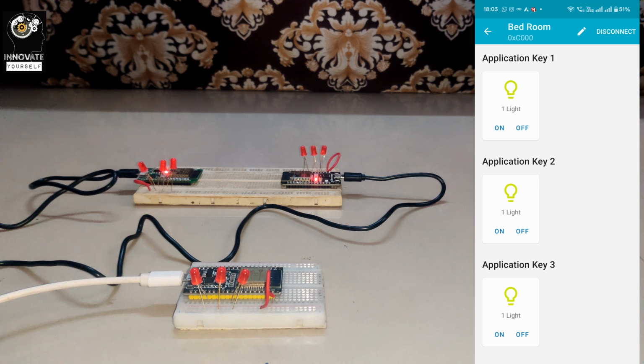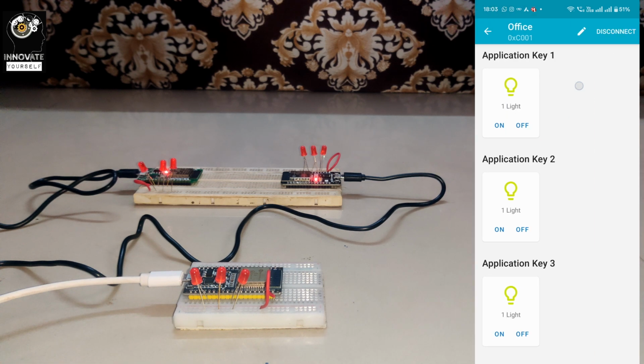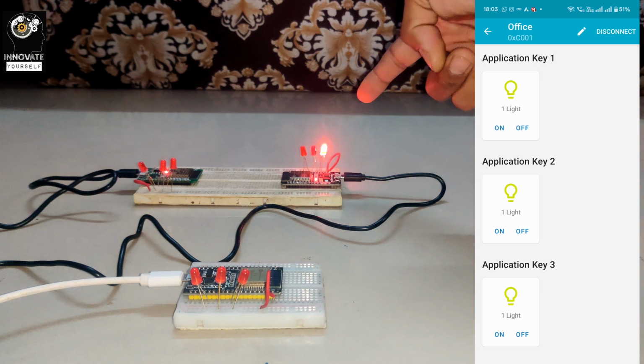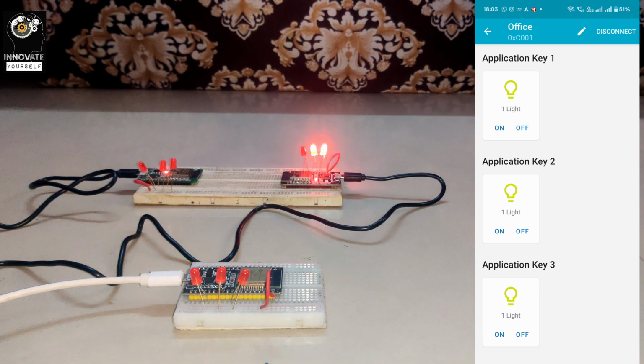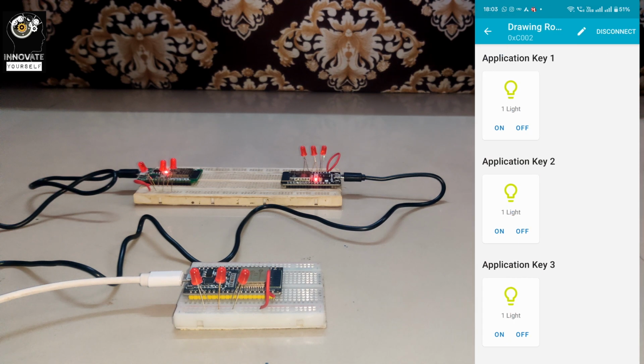Now let's move to the second device, and that is in the office. Now I'll click on the first one, I'll turn on light 1. Light 1 is turned on. Light 2, light 3. Turn it off, turn it off, turn it off. Now go to the drawing room. Turn on first one, turn on second one, turn on third one.